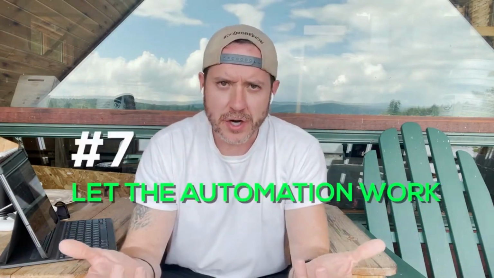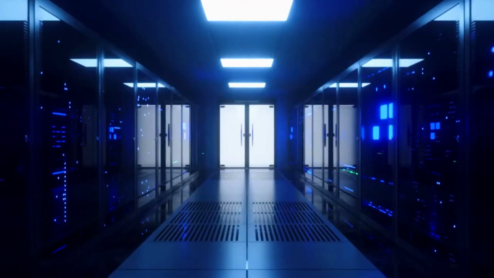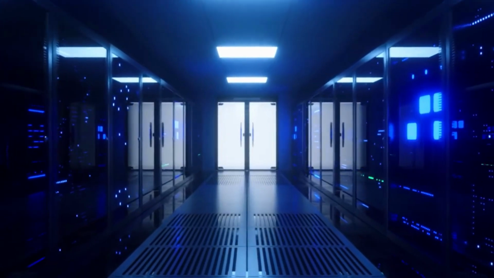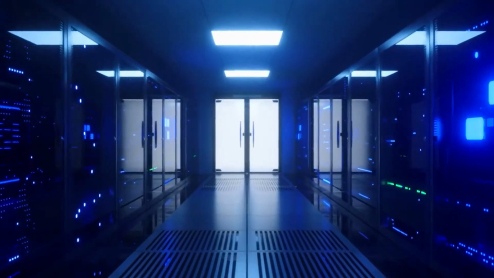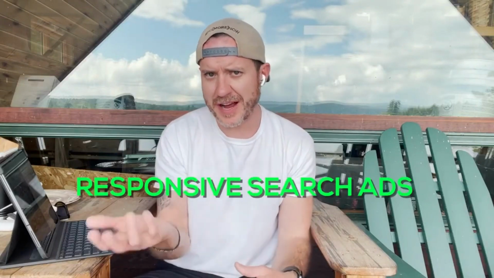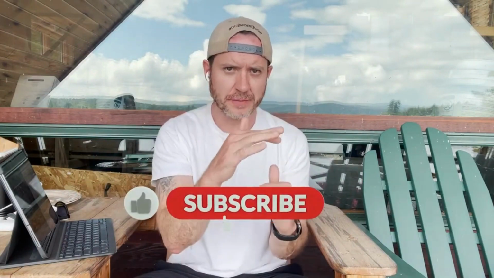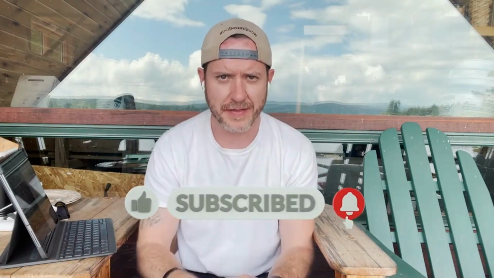Next, let the automation work, okay? Yes, Google does tell you to use multiple keywords in your ad groups, but they also have powerful automation that learns and can tell you what to do and can even change your ads depending on what the results are. This is where smart bidding and responsive search ads come in, right? Smart bidding sort of allows you to set a threshold based on certain metrics and it will play within that bid range. And then responsive search ads sort of switch titles and body text and site links based on performance, okay? So you set the parameters and you let Google's algorithm do the rest.